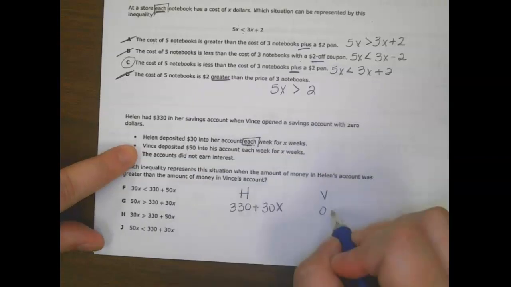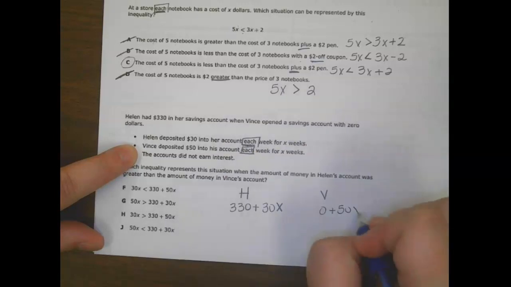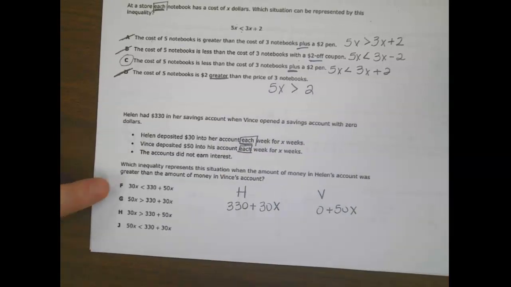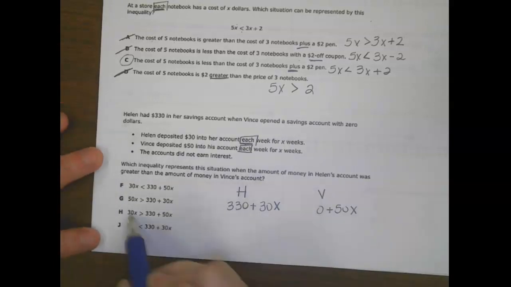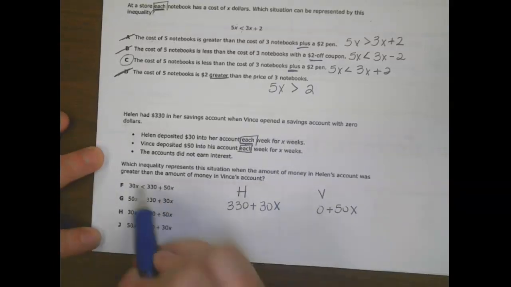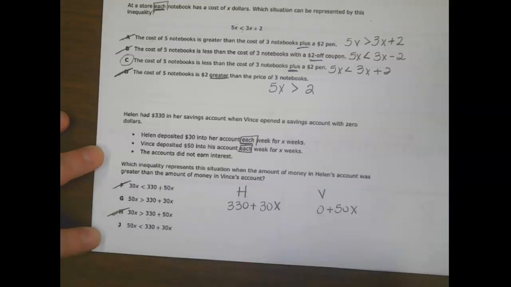Vince deposited $50 each week. So already, if it doesn't have 330 plus 30x, I can eliminate it. This has 330 plus 50x. This has 330 plus 50x. So those are already wrong.